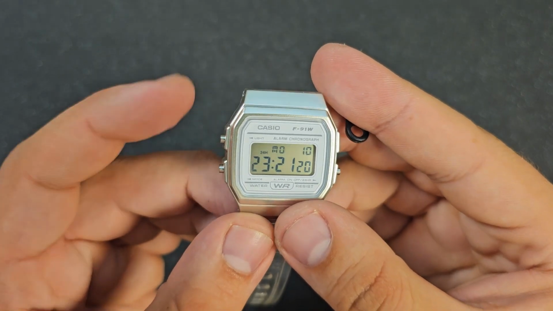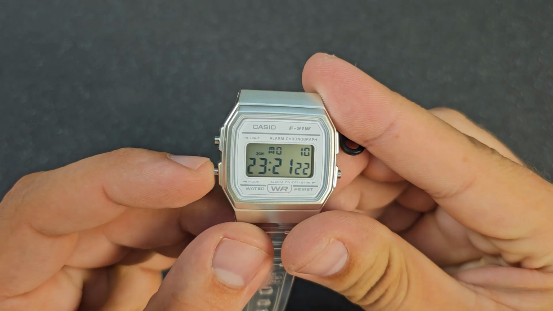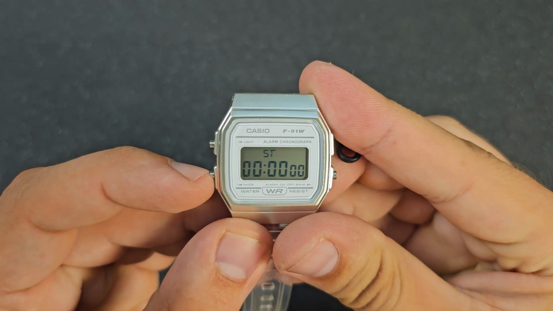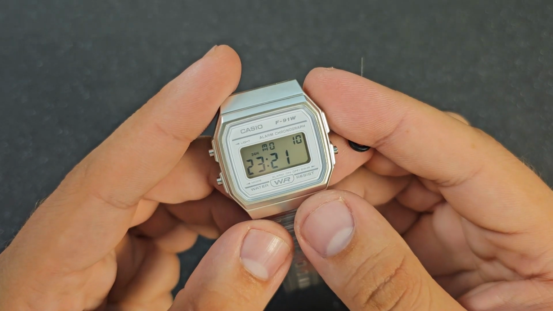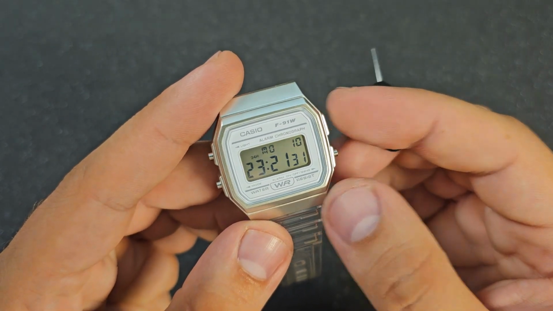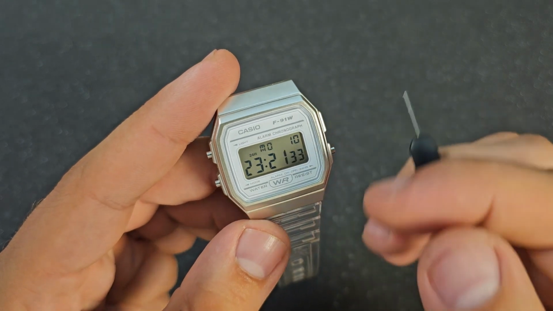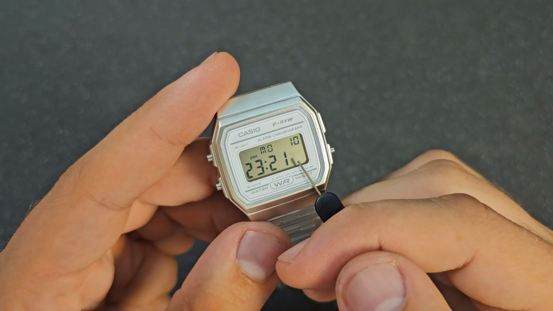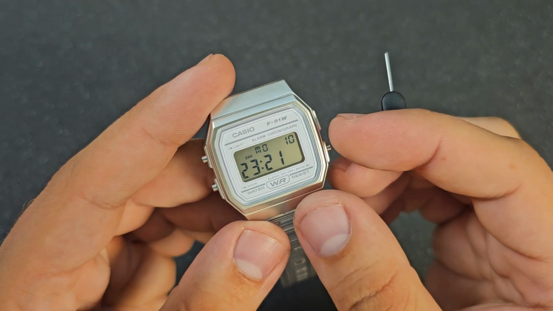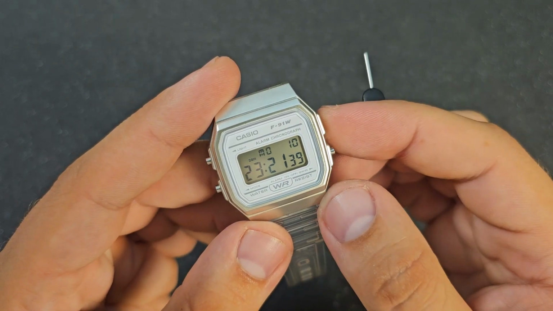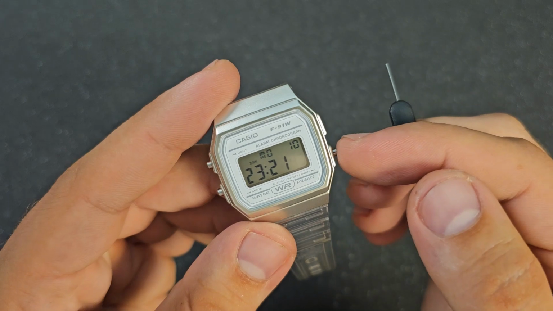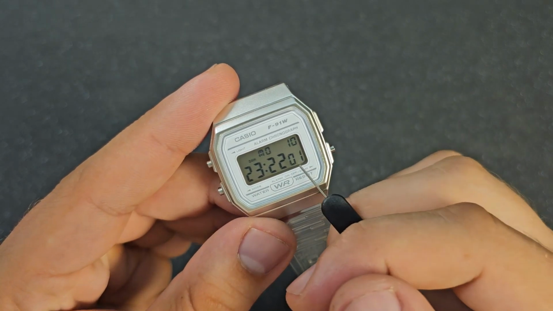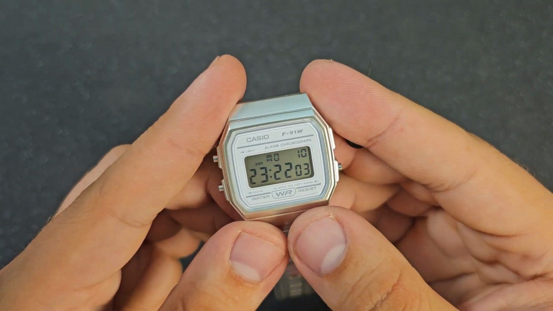Next up, press the lower left button once, twice, three times. The seconds are flashing, which means that we are in the position of setting our watch or setting the time and date. First in row of settings is setting our seconds value. You cannot set the exact value of seconds, but what you can do is reset them by pressing this button over here, and it will go to 0.